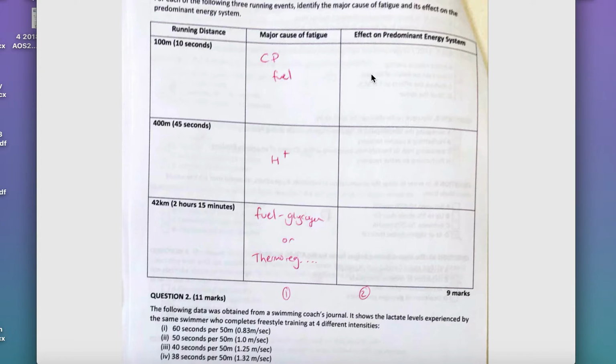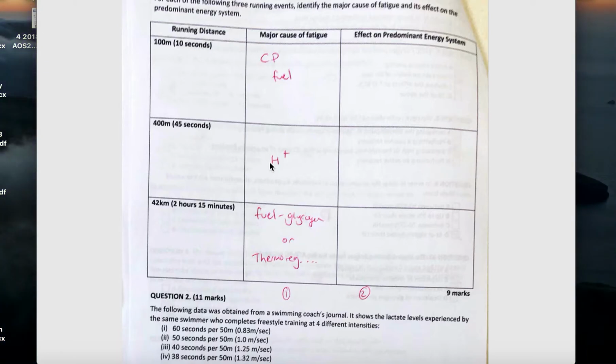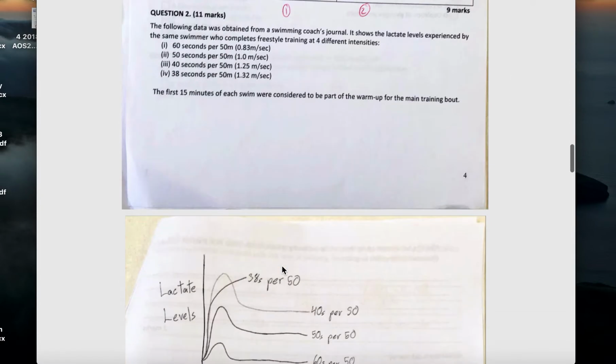Be careful with that 400 meter one because it's the hydrogen ions that's a critical bit when you're saying build up of metabolic byproducts, not the lactate. So try and make sure that you're being really specific with your answers. And then finally, there are a couple of answers that were acceptable for the marathon, the 42 kilometer. Thermoregulation and dehydration is a very good answer, but also depletion of muscle glycogen or glycogen as a fuel was a good enough answer. And make sure that your effect matched whichever one you chose for that one there.